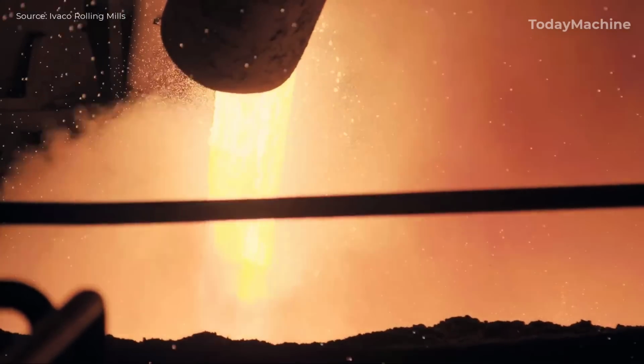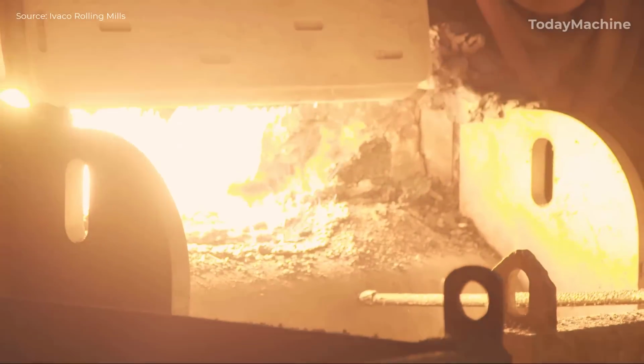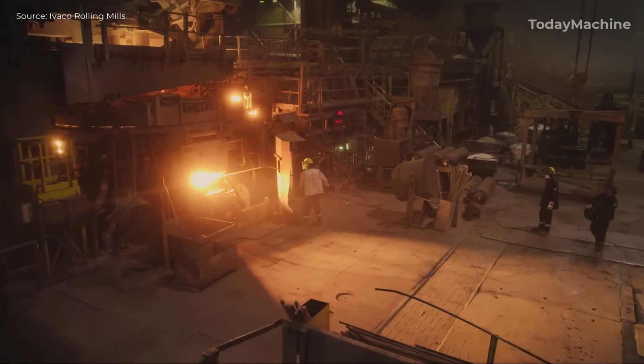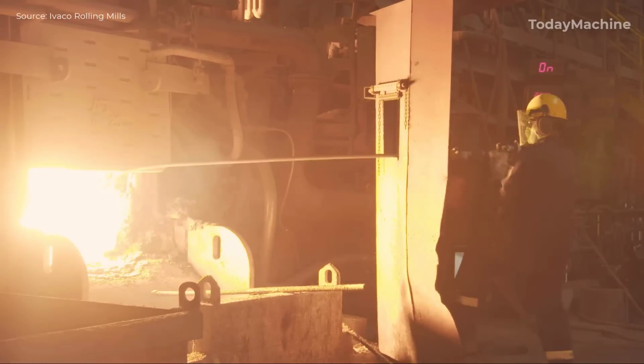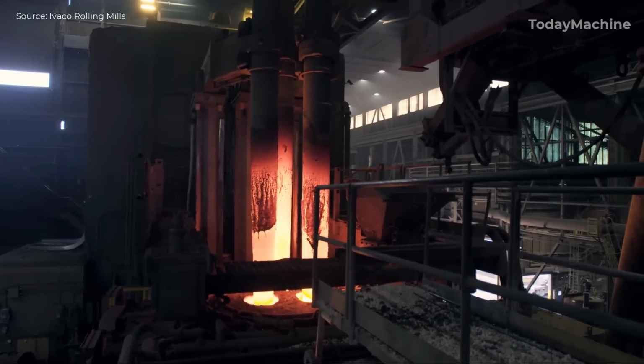At the heart of the mini mill is the electric arc furnace, EAF, where the scrap is melted down. The EAF is a 115-ton furnace that uses high amperage and low voltage to generate intense heat, reaching temperatures of up to 3,500 degrees Fahrenheit.